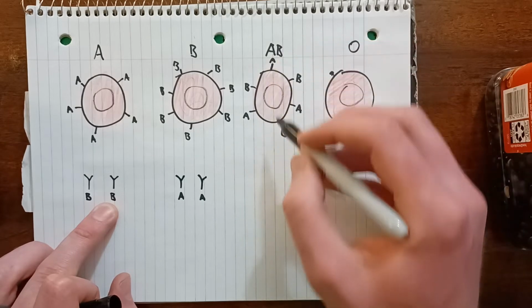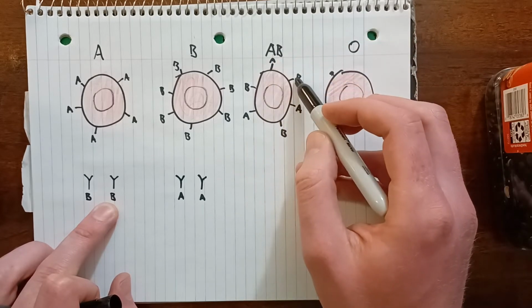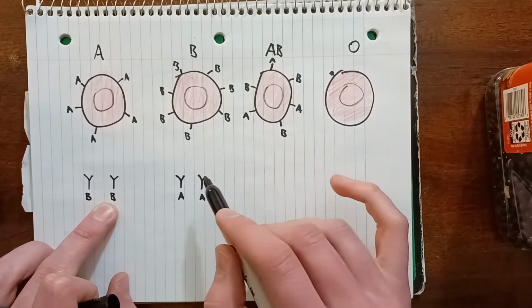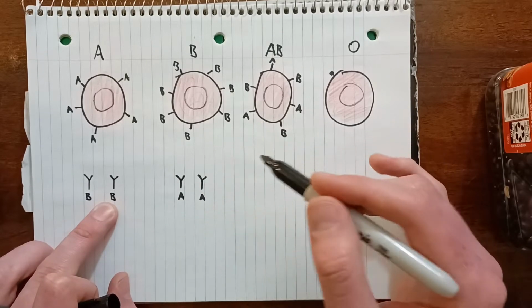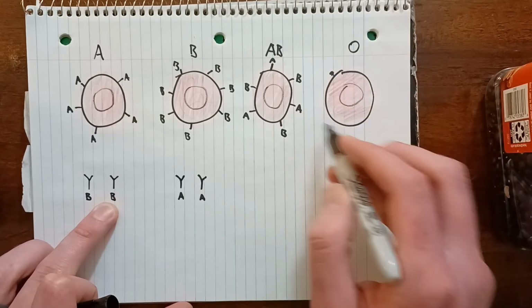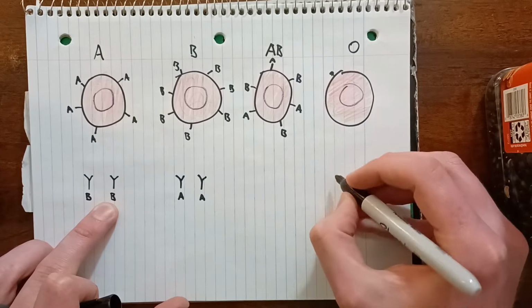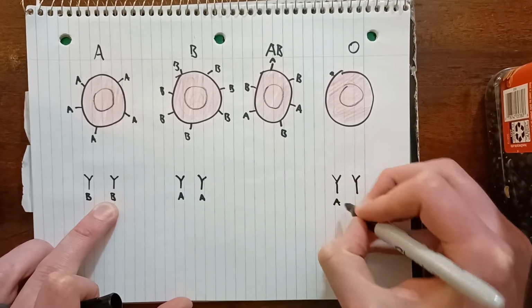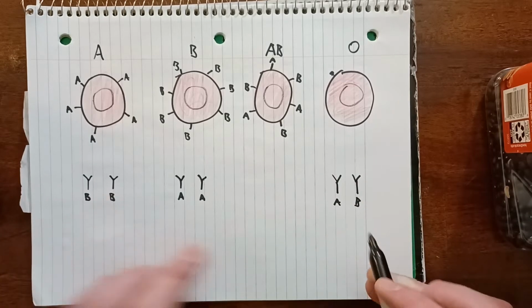Our type AB blood, since it has both A and B antigens, is not going to create either of those antibodies because that would bind to itself, and that would be silly. We don't want that to happen. Our type O blood, since it doesn't have any antigens, is going to create antibodies against both of them. So we're going to have A and B antibodies.